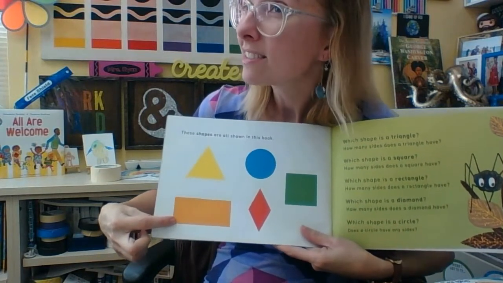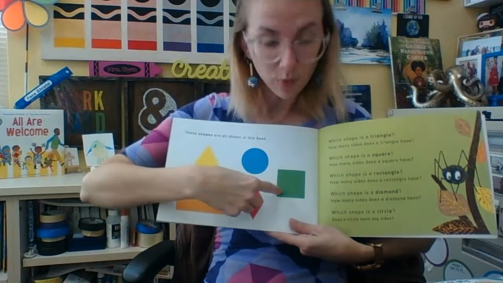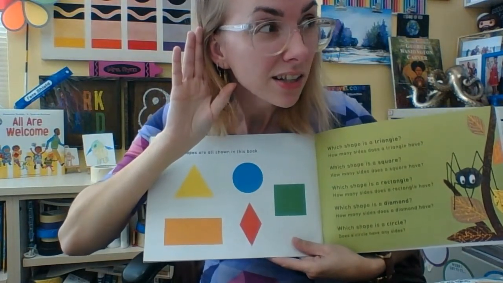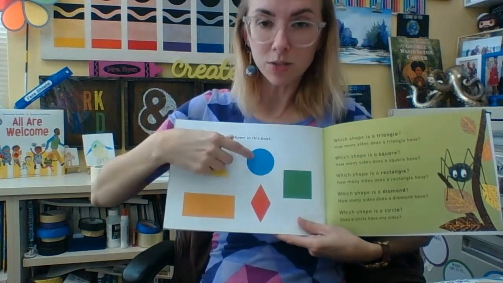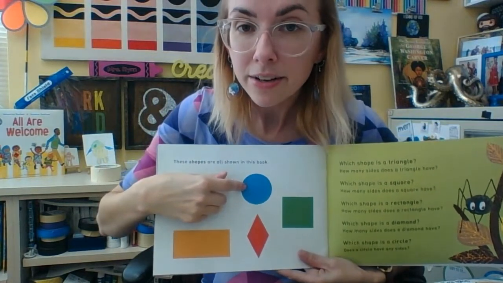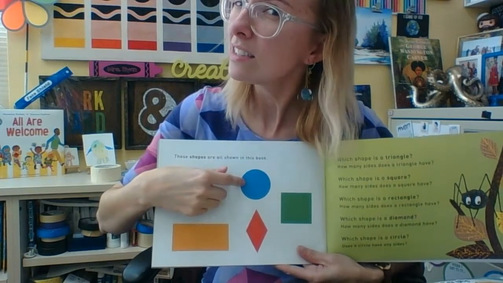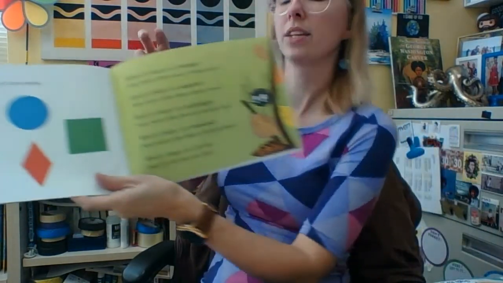And this one? What was that? Say it again. A rectangle, correct. And this one? What? Oh, a square. Yep, that one's a square. And then we have this one right here. What do you think that one is? Oh, a circle. Yep, it's a circle.